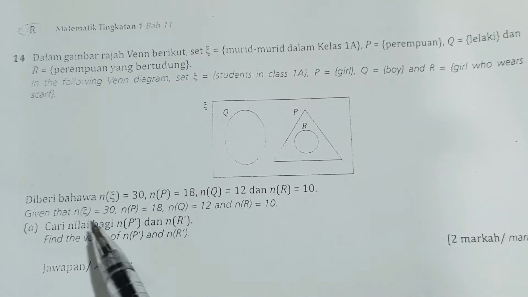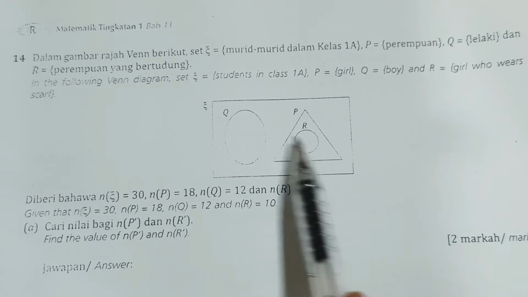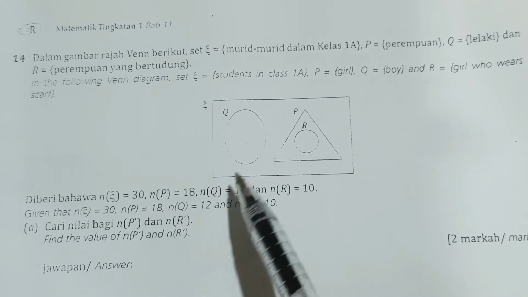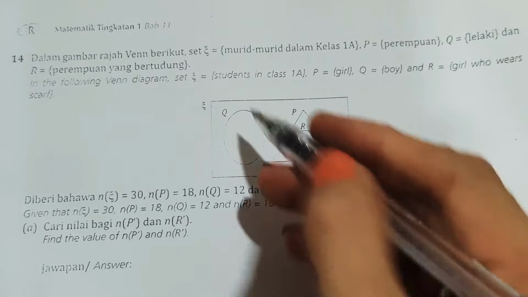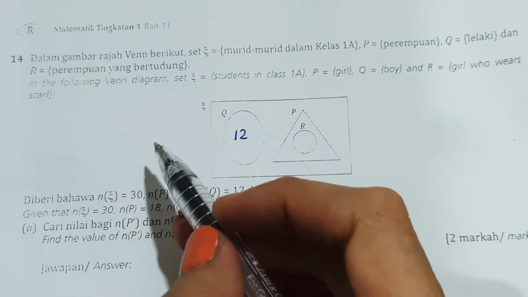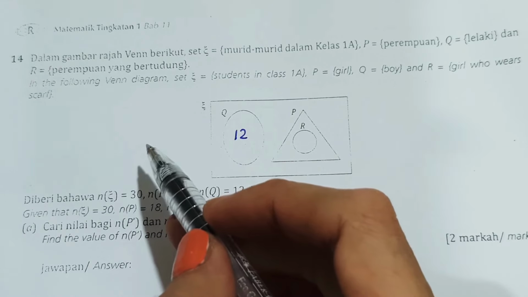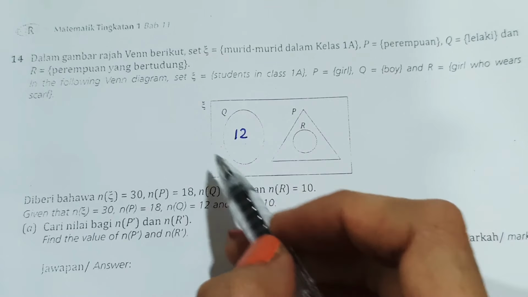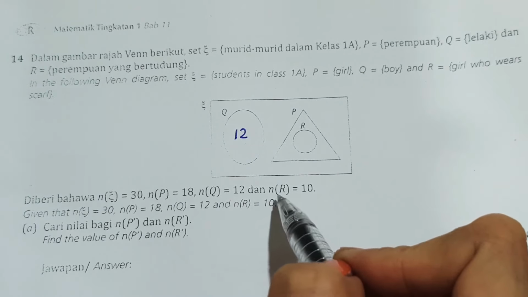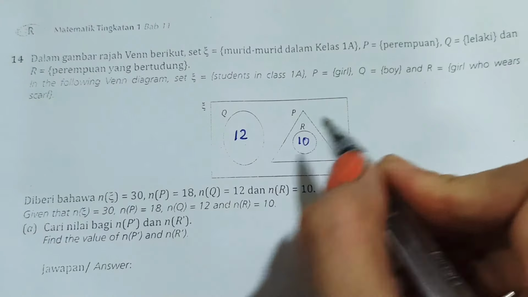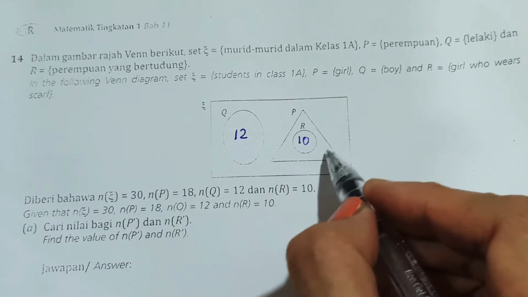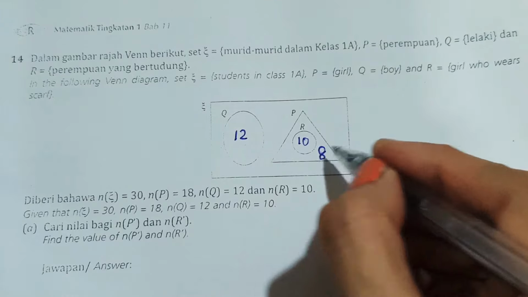So now we know that the universal set is 30. That means 30 students. And whereby P is 18 and Q is 12. That means the number of Q is 12. Let's put it in this diagram. So this is 12. Notice that I do not put a dot in front. When you put a dot in front, that shows the specific element. When I do not put any dot in front, that shows the number of elements in the set. And n(R) means the number of elements of R is 10. And just now we were saying P is 18. The whole thing is 18. 10 is already in this group, therefore 8 members are left outside the group.